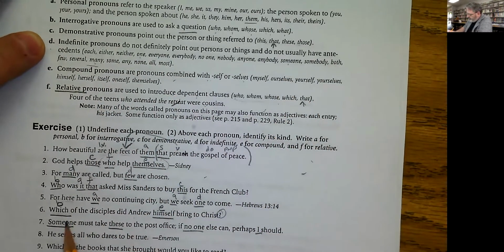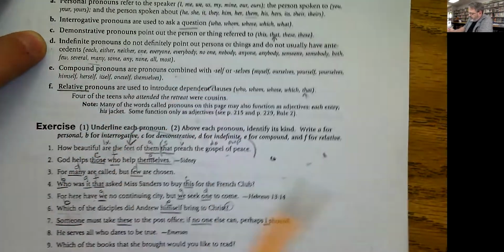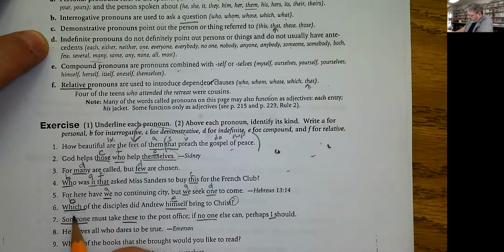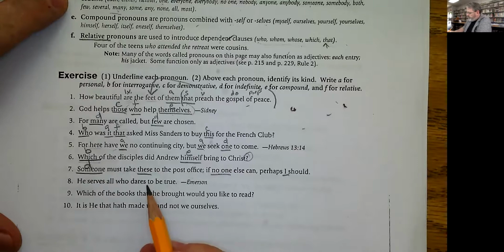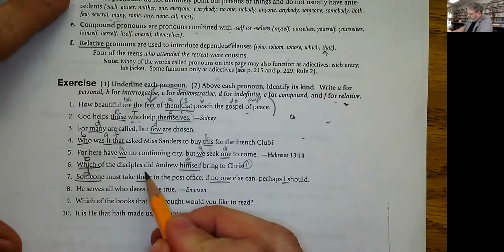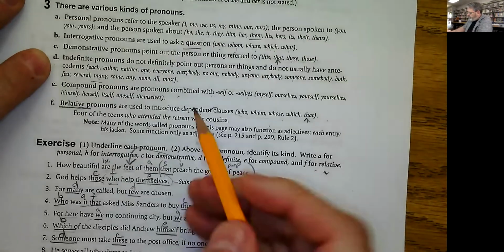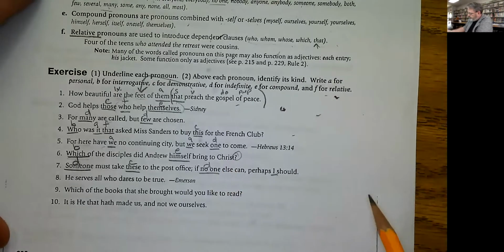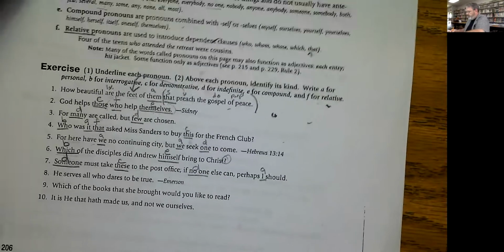So that's D. Oh, I just wrote a B. I'm not dyslexic, I promise. Okay, so there's D. These is demonstrative. So that should be C. No one, indefinite. I is personal. D, C, D, A.